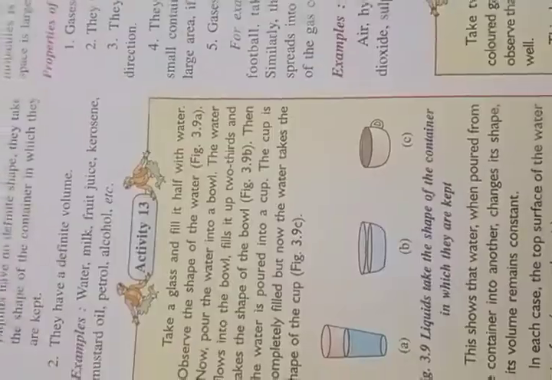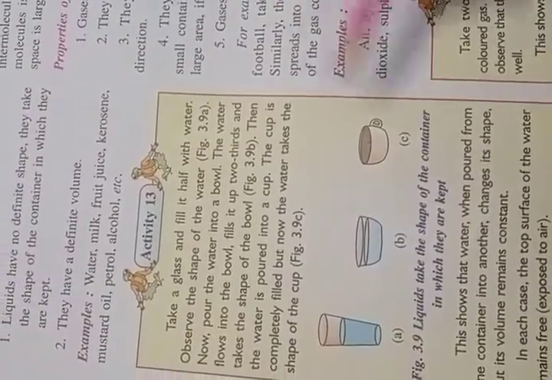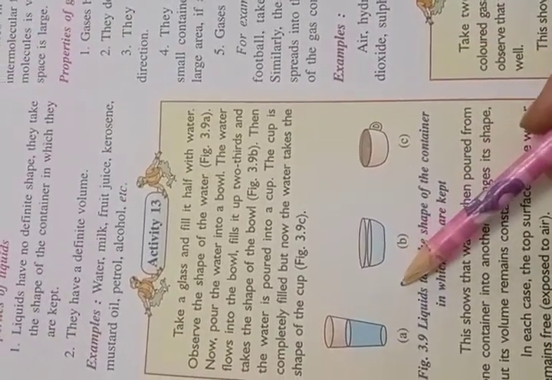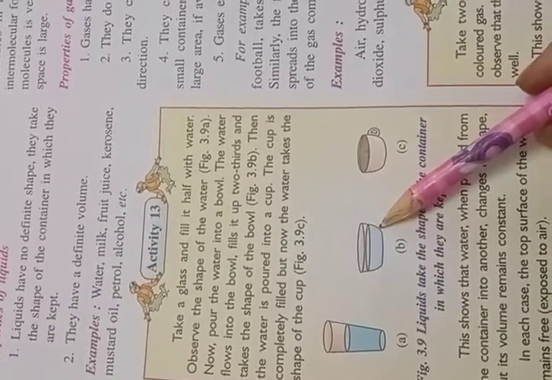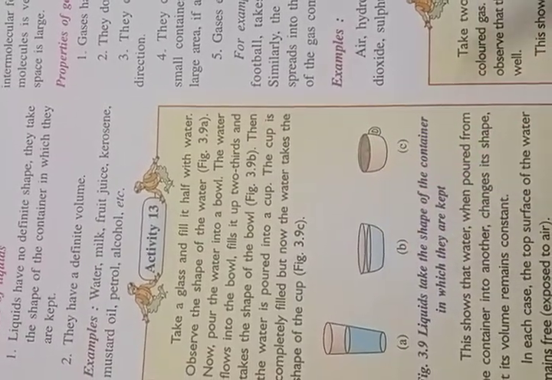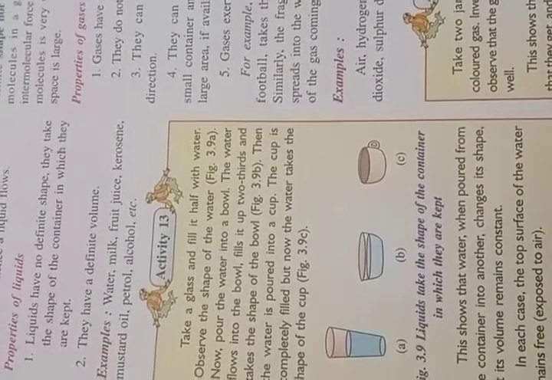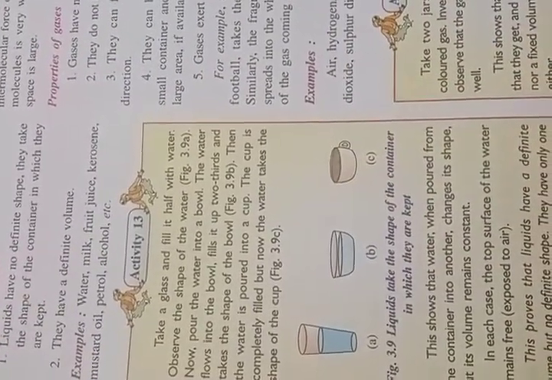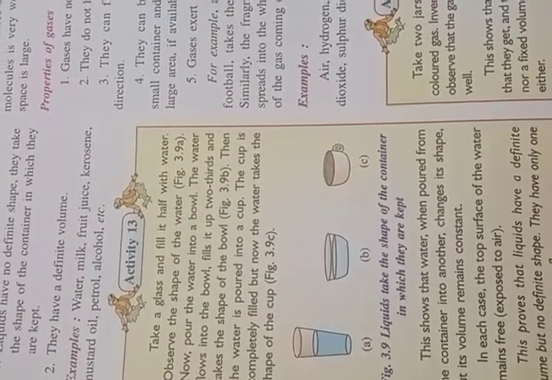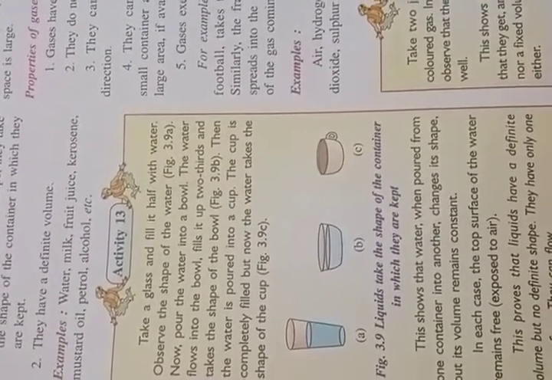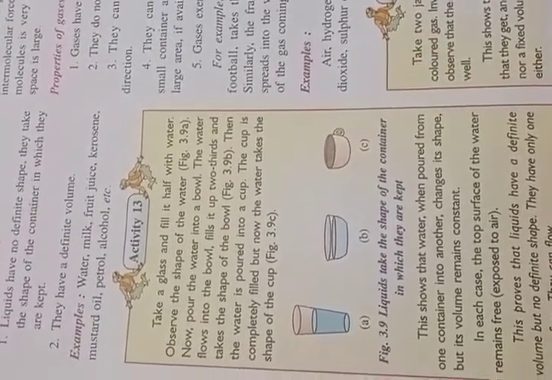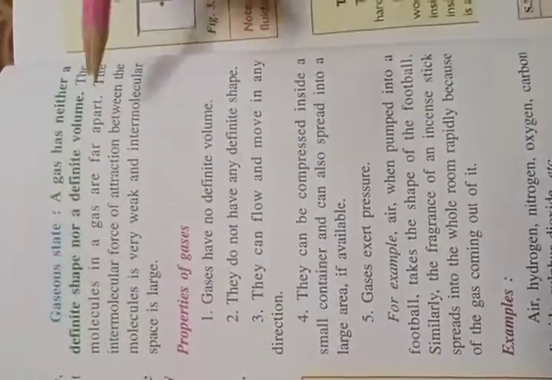As I explained in the experiment, liquids take the shape of any container. If you pour it in a glass, it takes the shape of the glass. If you pour it in a bowl, it takes the shape of the bowl. It changes its shape but its volume remains constant. Next, the third type, the gaseous state.